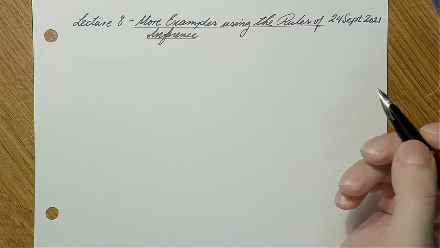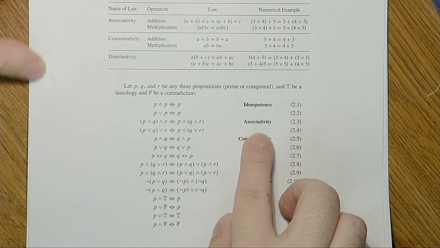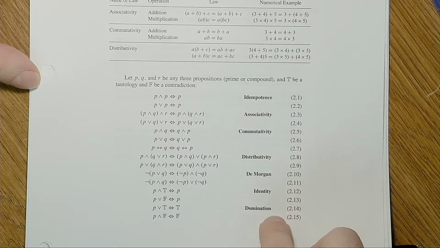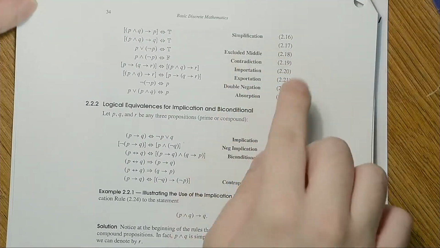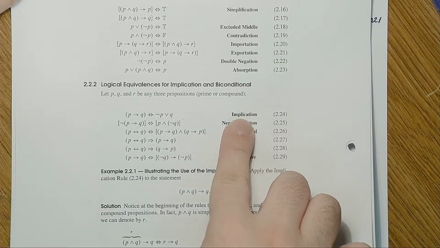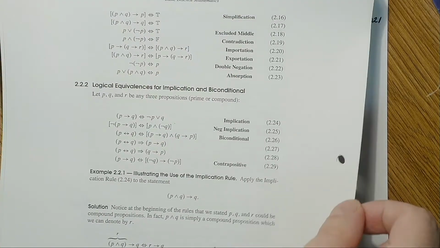So we're going to do some more examples using the rules of inference. We had done quite a few of those. In the textbook, we had covered things like idempotence, associativity, commutativity, distributivity, De Morgan, identity, domination, as well as the excluded middle, the contradiction, the implication, and the double negation.